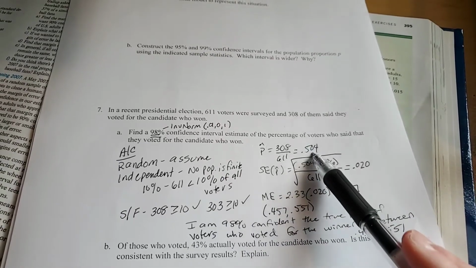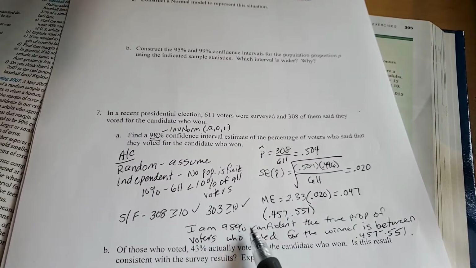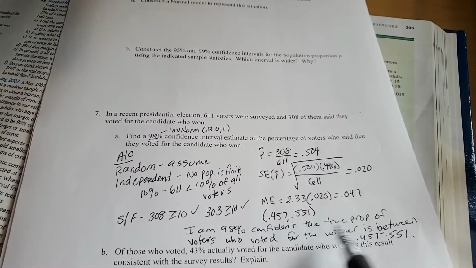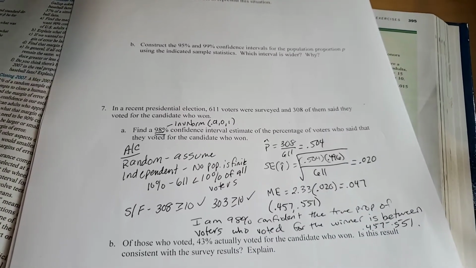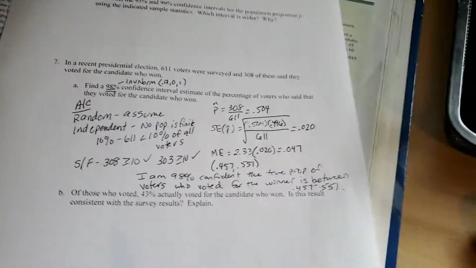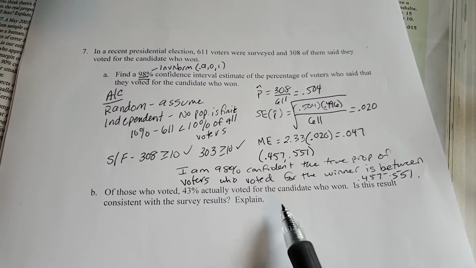And I added that and subtracted that from 0.504 to get these two values. So I am 98% confident that the true proportion of voters who voted for the winner is between 0.457 and 0.551. So for B, it says, of those who voted, 43% actually voted for the candidate who won.